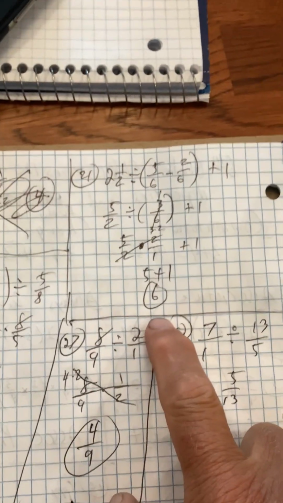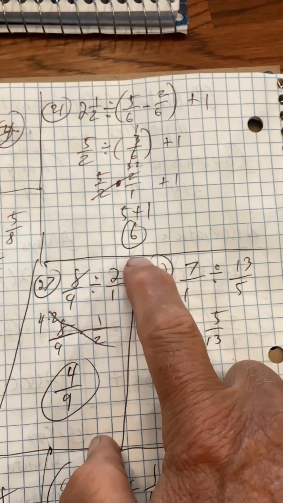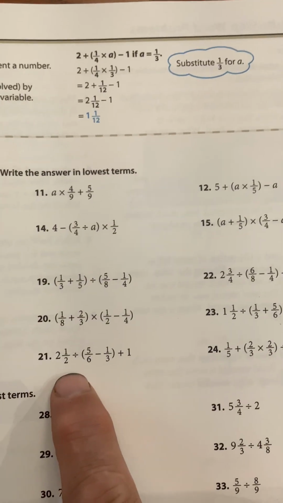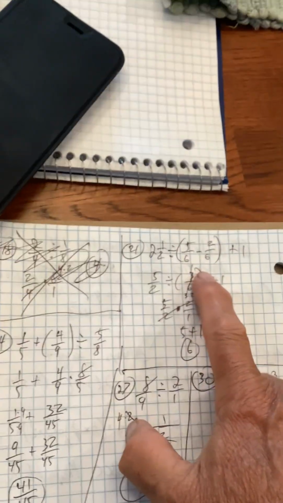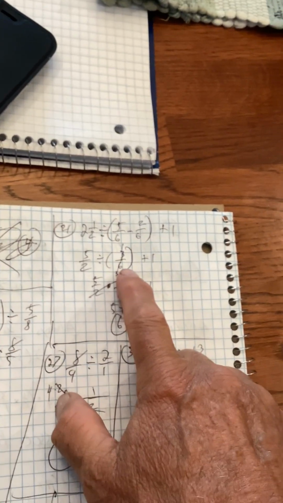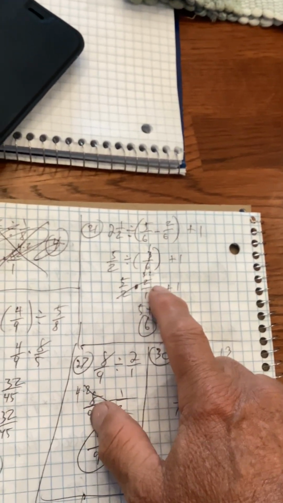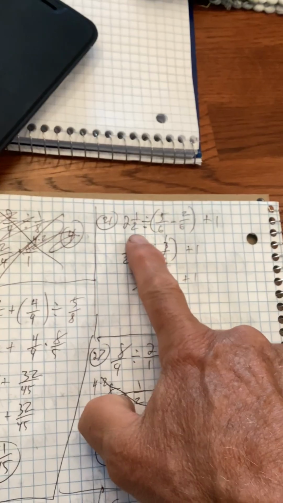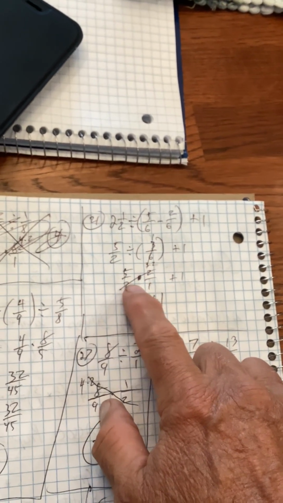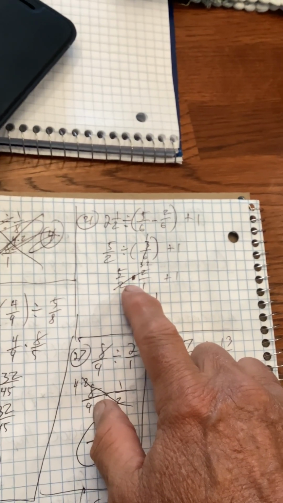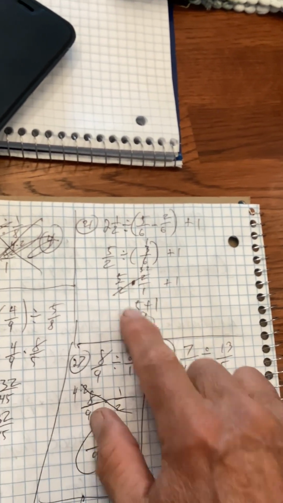Number 21. So here's 21. So you do the parentheses first, and 1/3 is 2/6, 5/6 minus 2/6 is 3/6, which is just a half. And then I change that into an improper fraction, so it's 5/2 times 2/1. The 2's cancel, so you just get 5 plus 1 is 6.